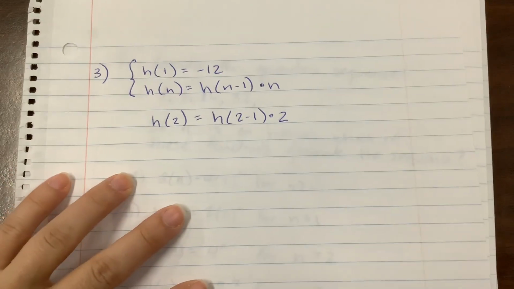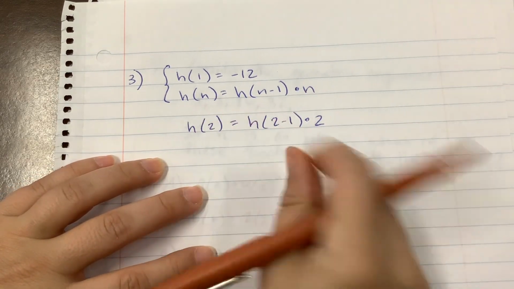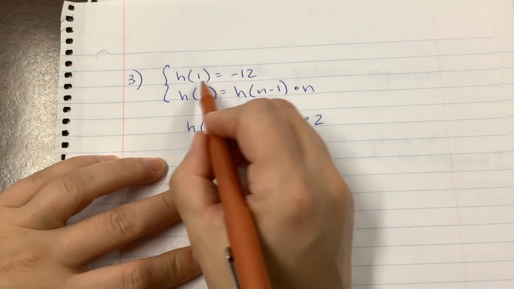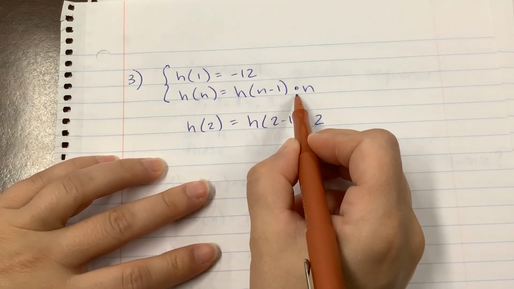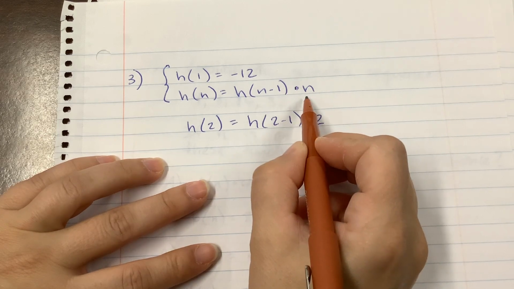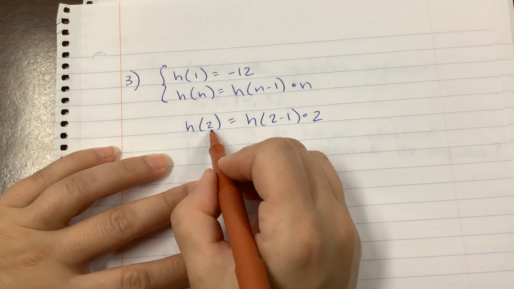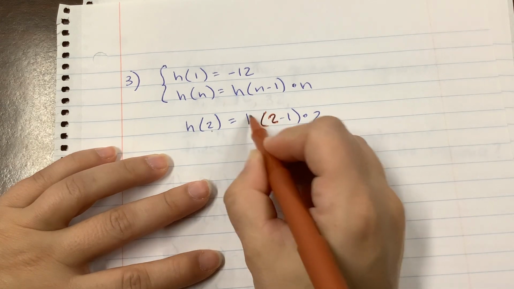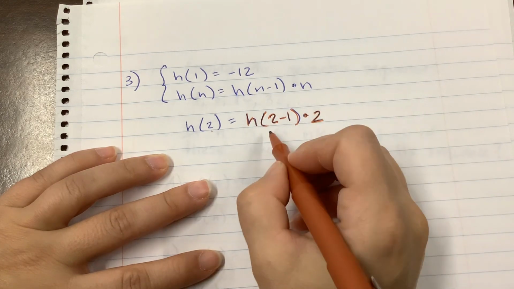For this next function, same thing. You might want to pause it and see if you can find the second term yourself. Our first term is defined as negative 12. We can see that this is going to be some type of geometric because we're multiplying. So we have h of n minus 1. We're going to take our term 2. I already put 2 in. h of 2 minus 1 times 2.